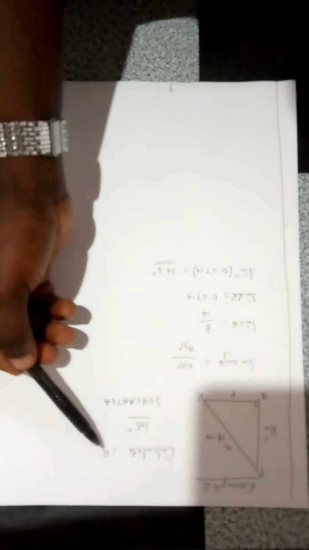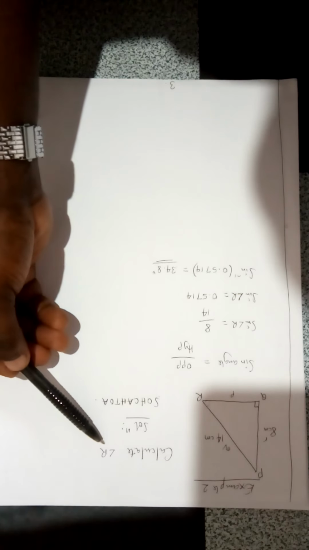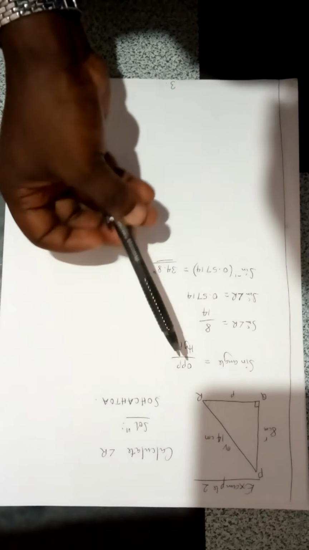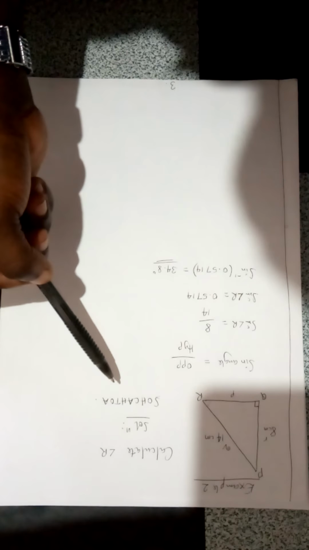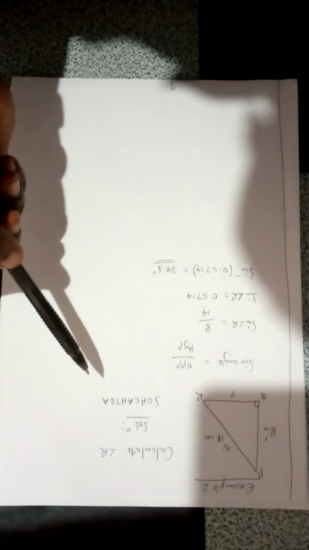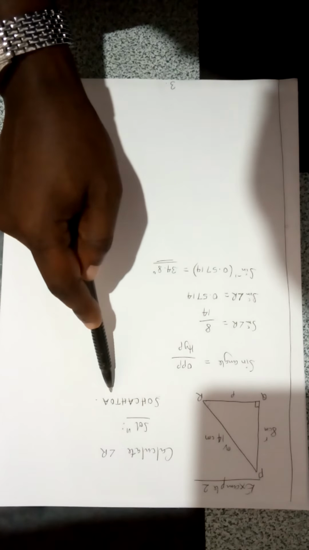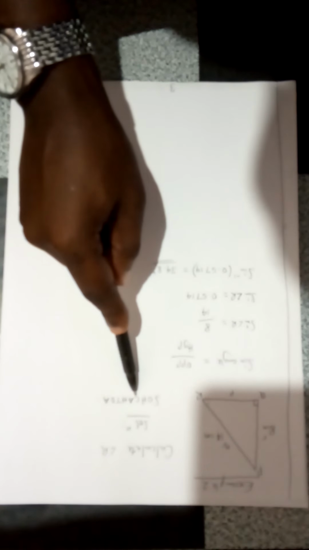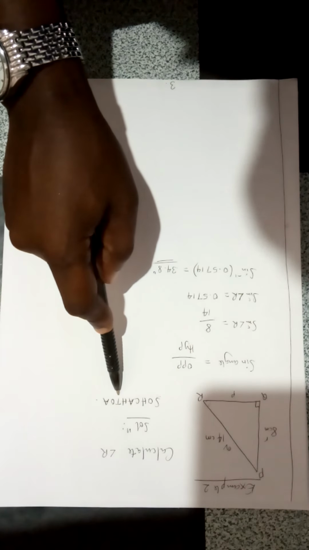Now the question is to calculate the angle here, which is angle R. Since it is an angle, I should not even think of Pythagoras Theorem, because Pythagoras Theorem only deals with sides. For SOHCAHTOA, there are 3 ratios: sine, cosine, and tangent, abbreviated as tan.